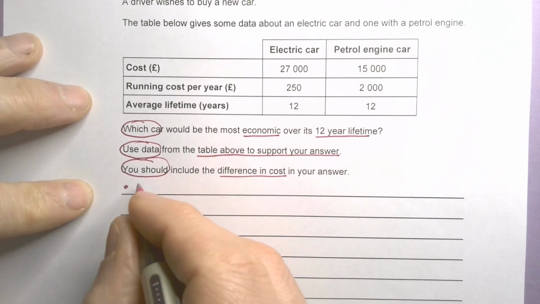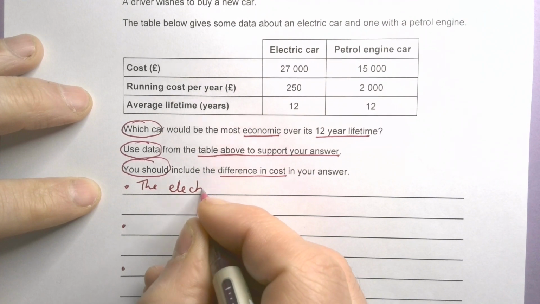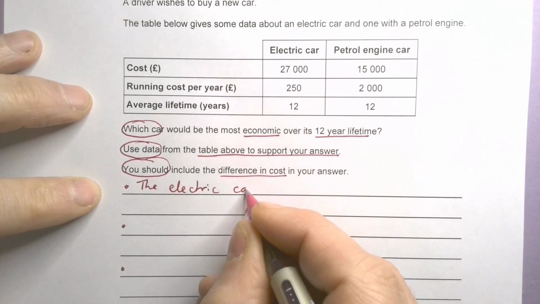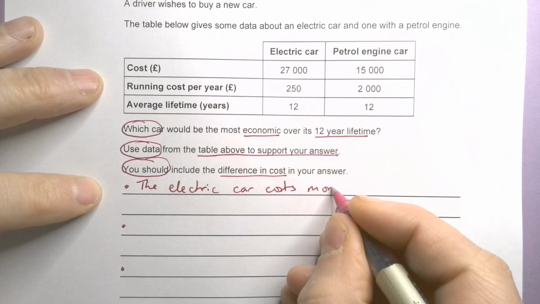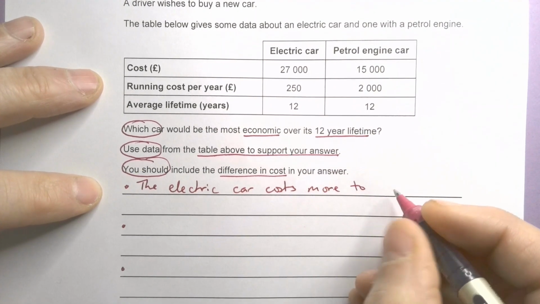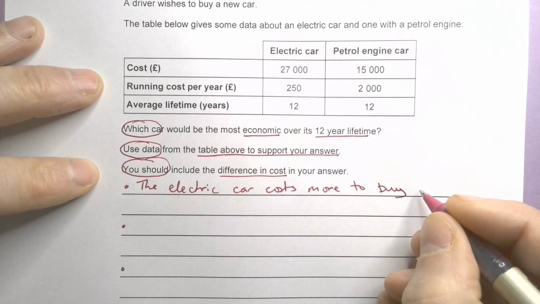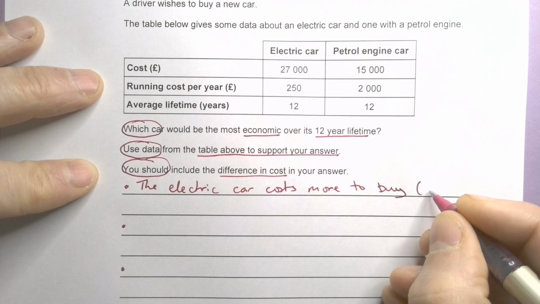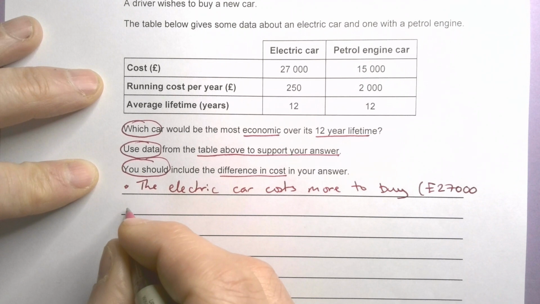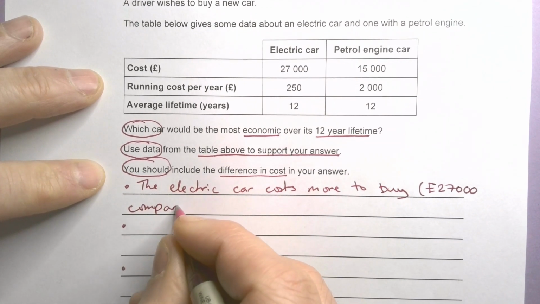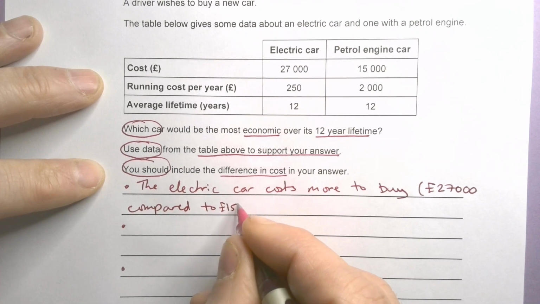So the electric car costs more to buy. And I'm going to make sure I put data in whenever I can. So 27,000 compared to 15,000.